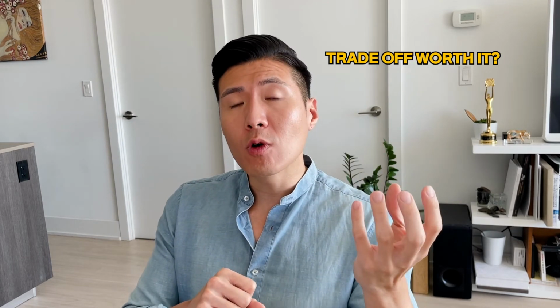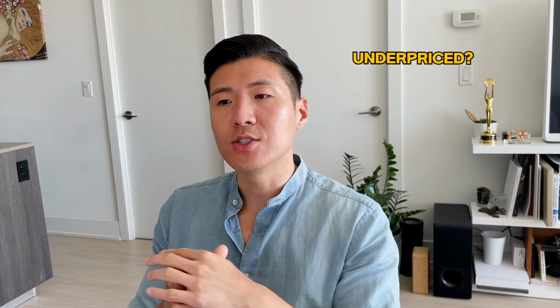So when you're evaluating the price per square foot along with layout efficiency, you have to make sure that these numbers actually make sense. Is the trade-off worth it? Is it underpriced considering how nice of a unit it is? These are some of the things that have to go through your mind in order to maximize your profits for your condo investment.